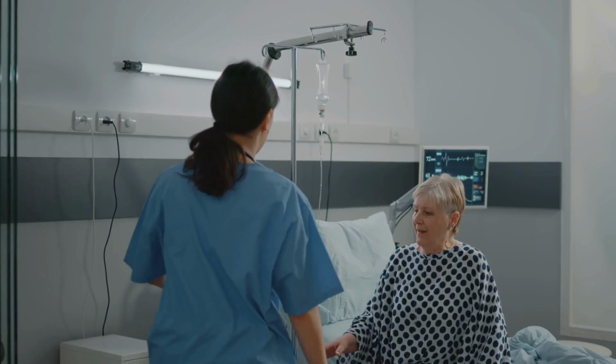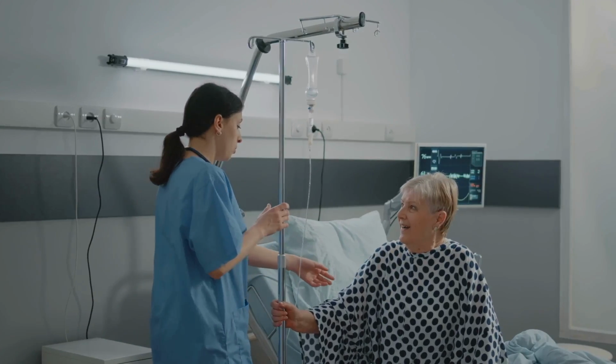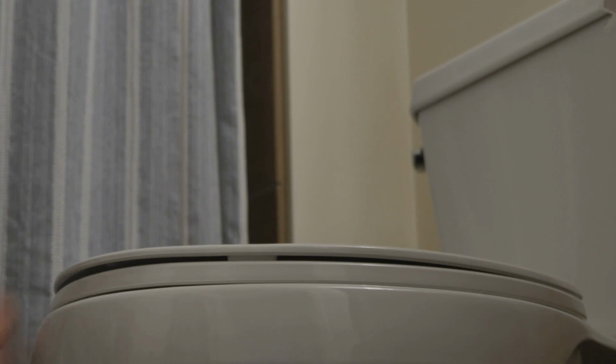vasovagal reaction. Signs of a vasovagal reaction include bradycardia, hypotension, and nausea. This reaction can be reversed by elevating the patient's lower extremities or legs above heart level, administering an IV bolus, and by administering atropine, which will increase your patient's heart rate.